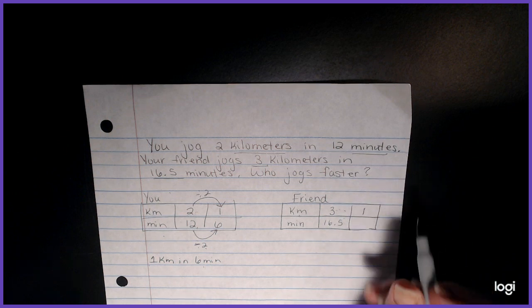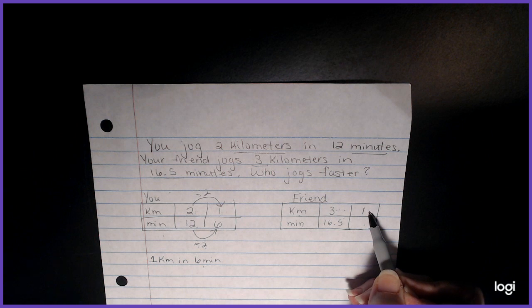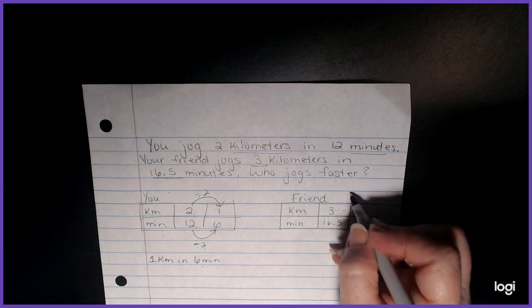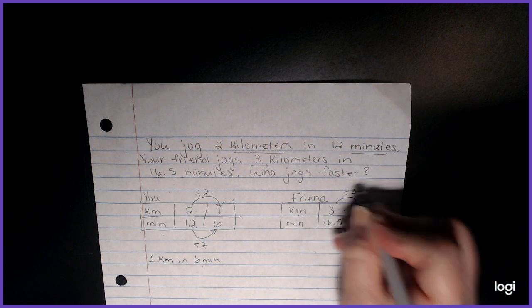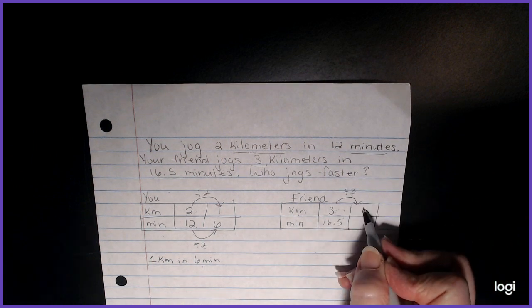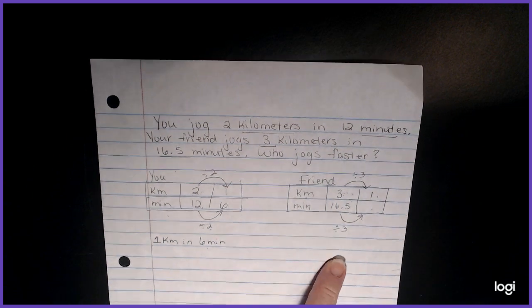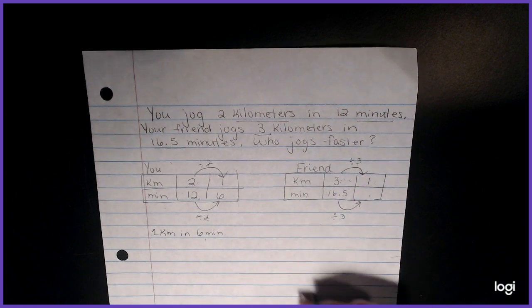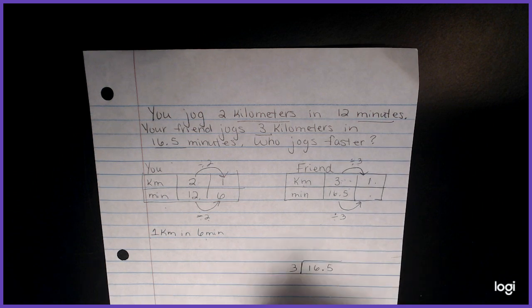So once again, we want to know how many minutes it takes them to run 1 kilometer. So in order to go from 3 to 1, we're going to write here that we do 3 divided by 3. 3 divided by 3 is 1. So obviously we have to do the same thing down here. So we're going to have to do some long division here. So we're going to come down here and write 16 5/10 divided by 3.